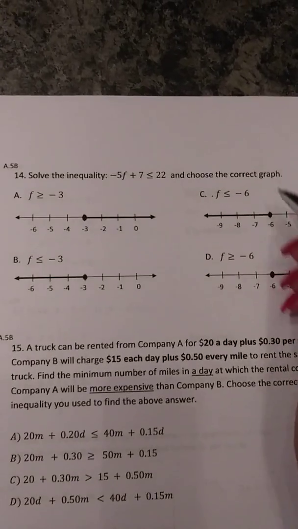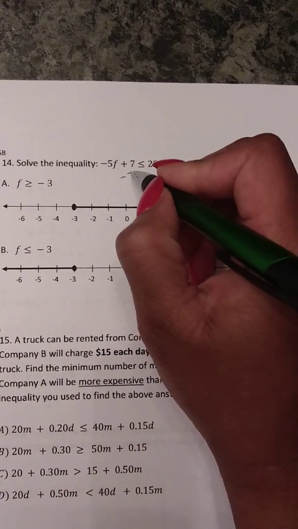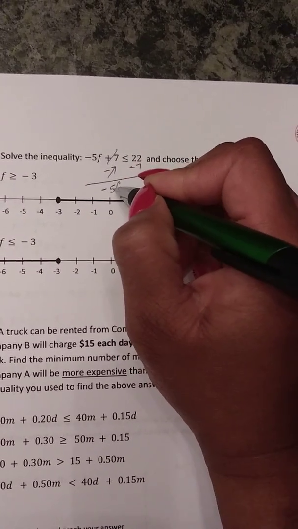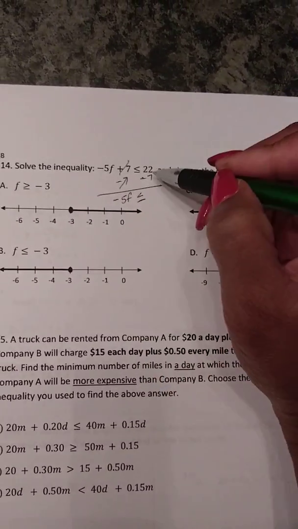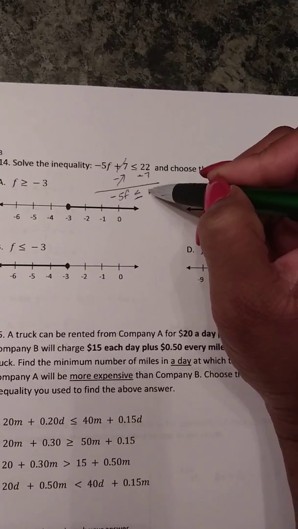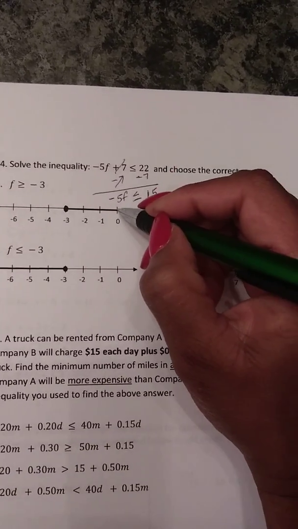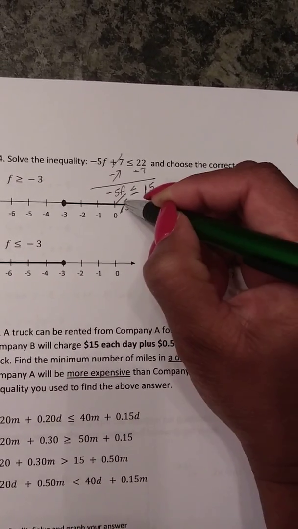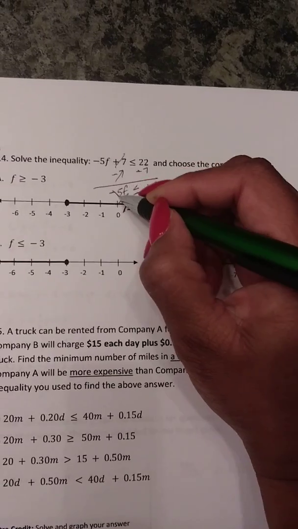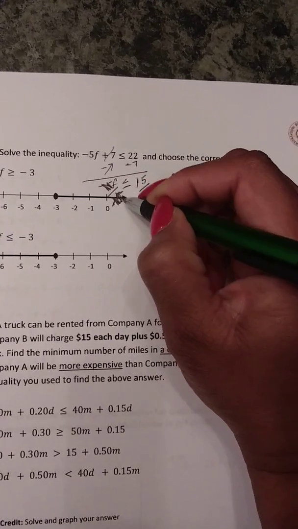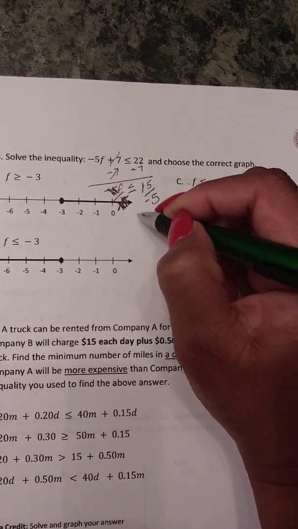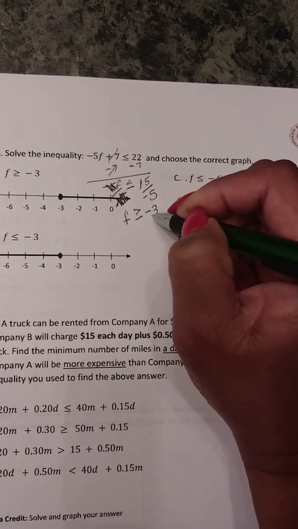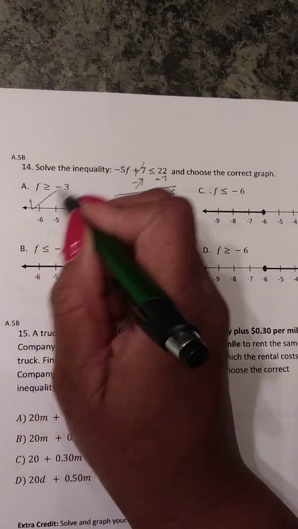Number 14. Well, how do I solve this one? Minus 7, bring that down. Less than or equal to 22 minus 7, that's going to be 15. Divide by a negative. And that's a 5. Cancel, cancel. Divided by a negative, sign flips. F is greater than or equal to negative 3. Ta-da!